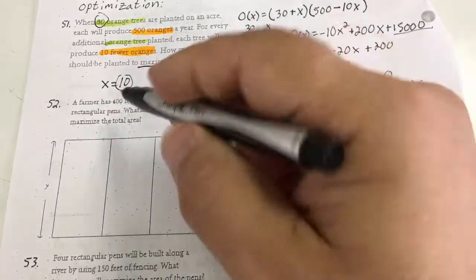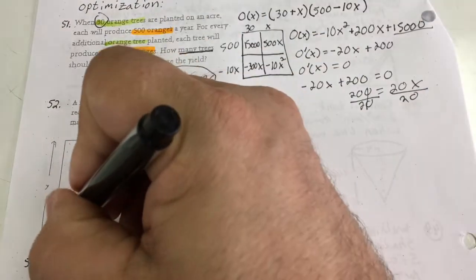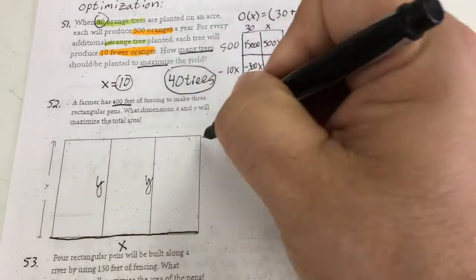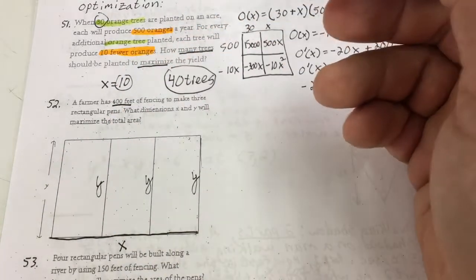The fenced-in yard problem: he has a perimeter of 400 feet of fencing, and he's making these rectangular pens. I'm going to label this whole side over here as x. And this length is y, this length is y, this length is y, and that length is already marked as y. So my perimeter of this fence adds up to equal 400.